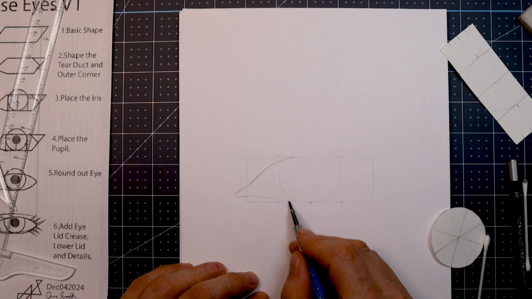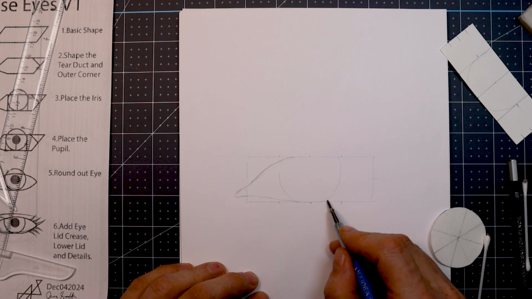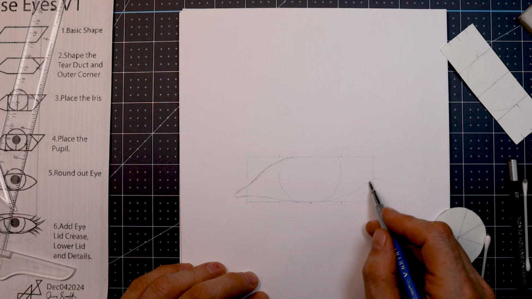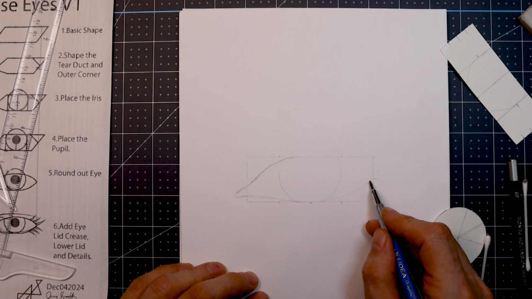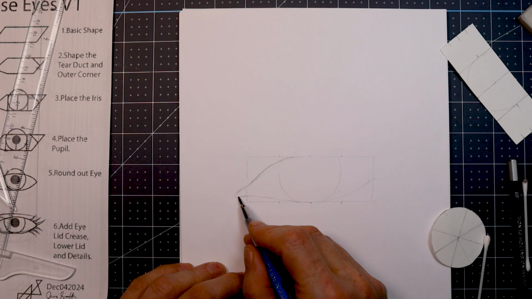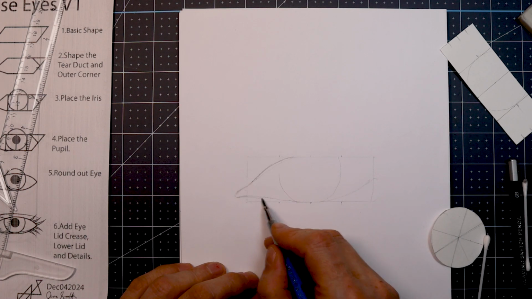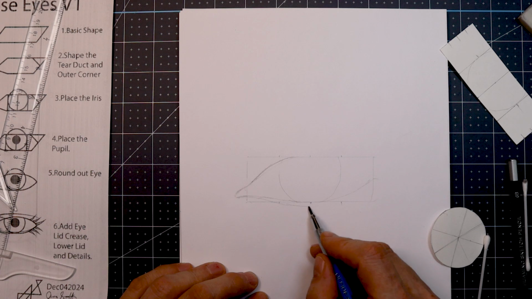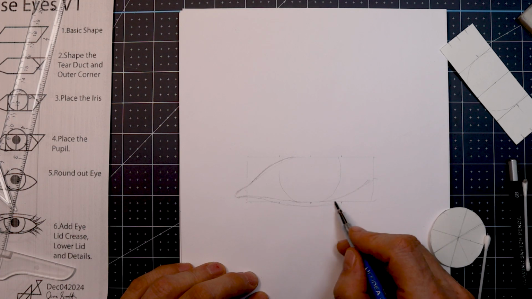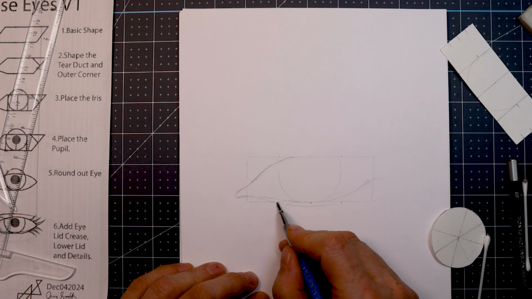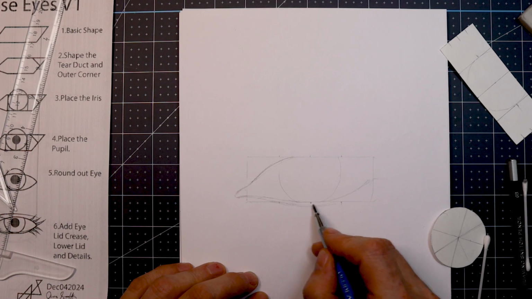Draw the bottom lid, let it ride along the bottom line of our template, and then curve it up to halfway point on the outer edge of the eye. Create the bottom ledge of the eyelid. So this part will be exactly the same as the first eye that we drew.